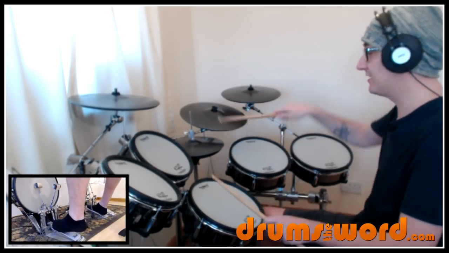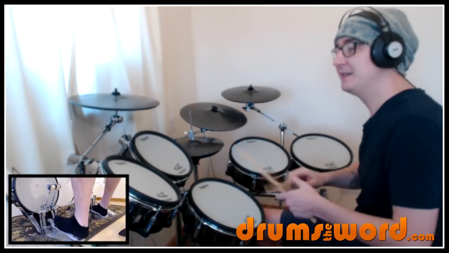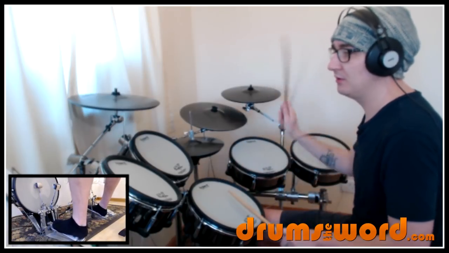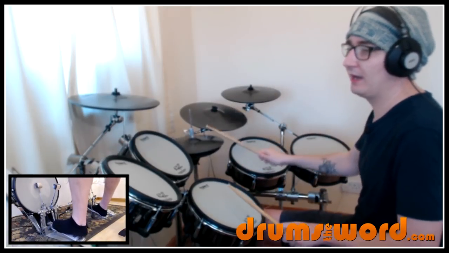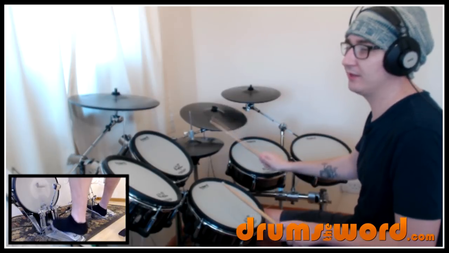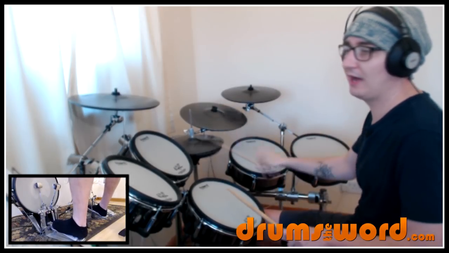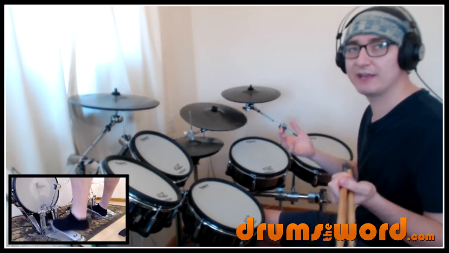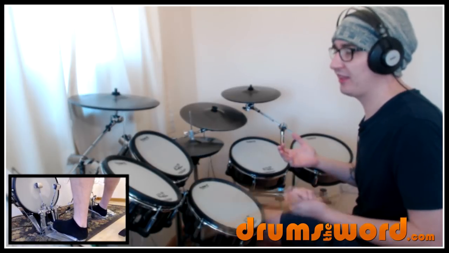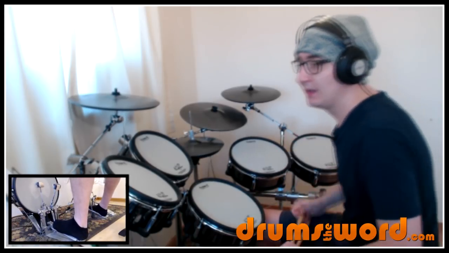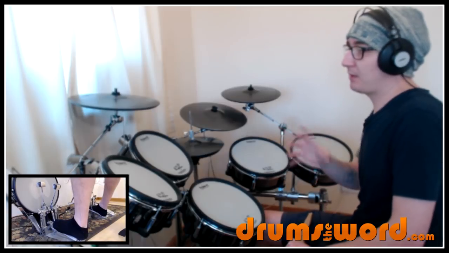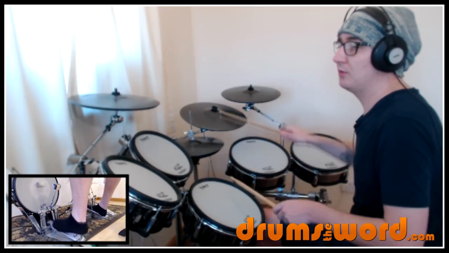When you slow it down like that, you can see the movement. It's really weird. 1 e and 2 and a 3 and 4 and. If you just want to play 3 and 4, that's absolutely fine, but I think it's a 3 and 4.